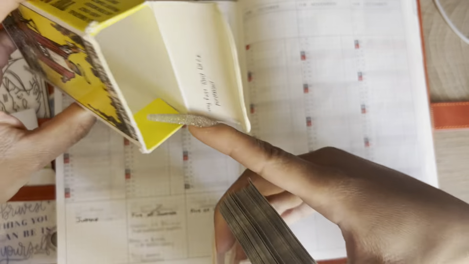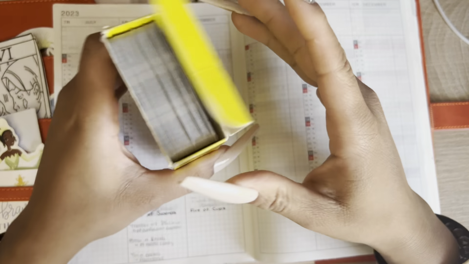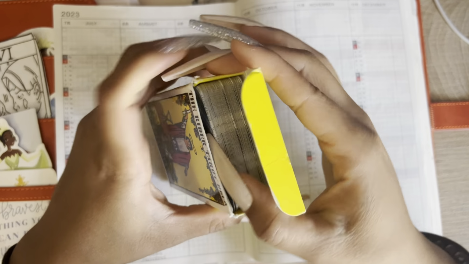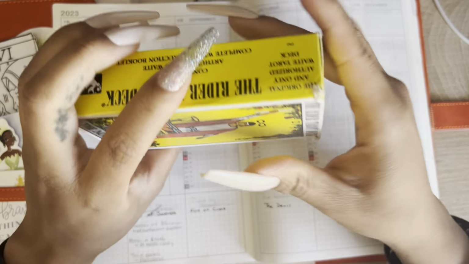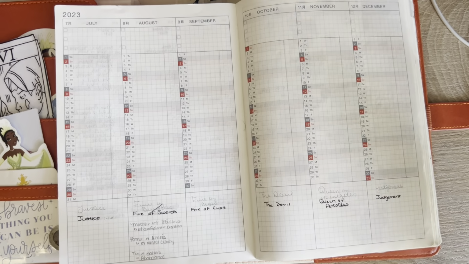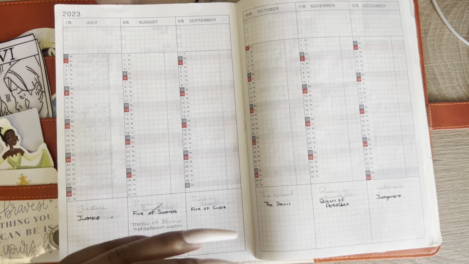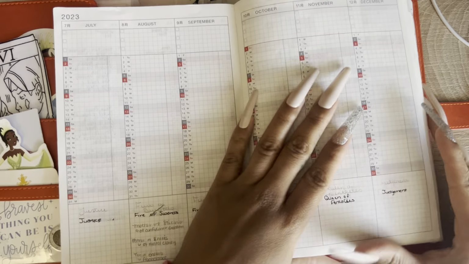And it also comes with the book. I just don't have it in there, but it comes with a little small white book to help you with what each card means. So even if you don't want to do it that way, it still comes with the book. So I wanted to show you guys that. Listen, y'all know we go down the rabbit hole, so I hope you guys are fine with this.